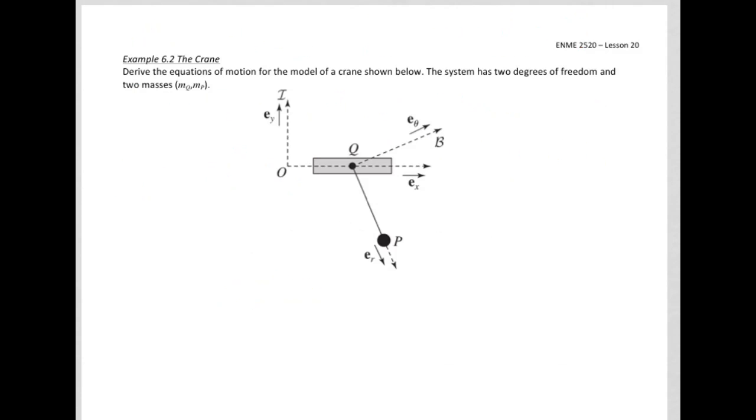Alright, let's set up an example. So here we've got example 6.2, which is entitled The Crane from the book. And so what this is asking for is simply to derive the equations of motion for the model that's shown below. And so the reason why there are equations of motion plural, is because we have two masses.